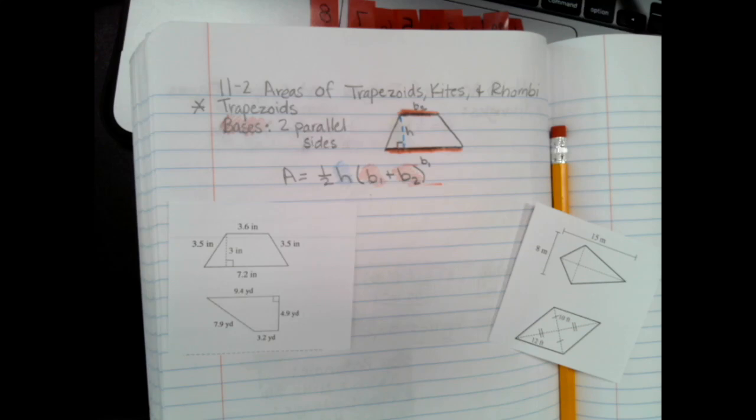Alright, so you can cut that where that dash line is, put the kites off to the side, and then glue the trapezoids. Cut out the dash line and then glue in the trapezoids.